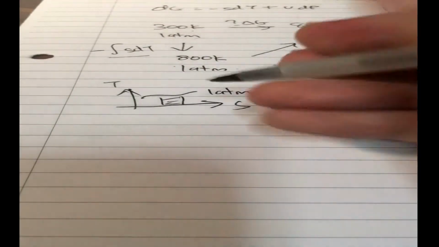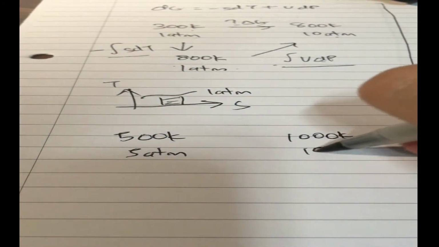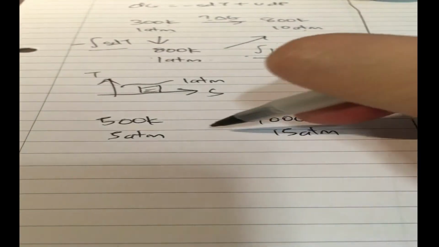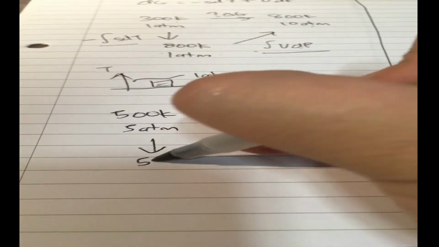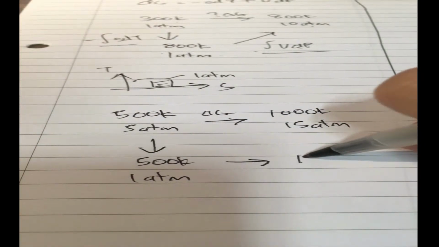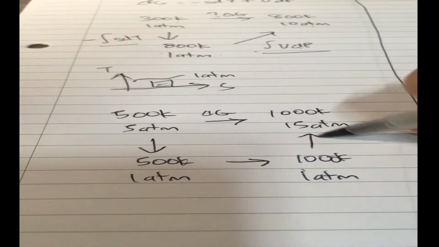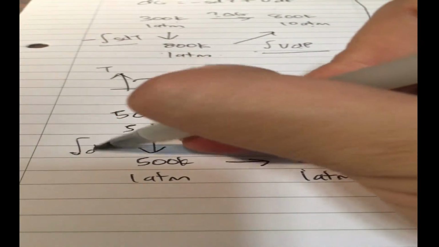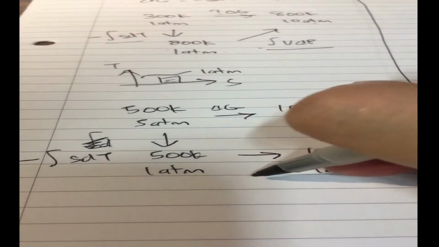And what if you don't start at 1 atmosphere? Let's say 500 K, 5 atmosphere, to 1000 K, 15 atmosphere. What are you going to do? You lower the pressure to 1 atmosphere, increase the temperature at 1 atmosphere to 1000 K, and integrate SdT here. Oh, wrong, not SdT.